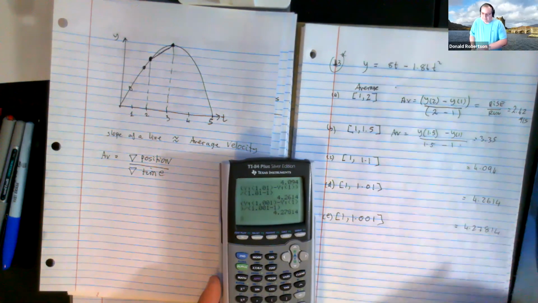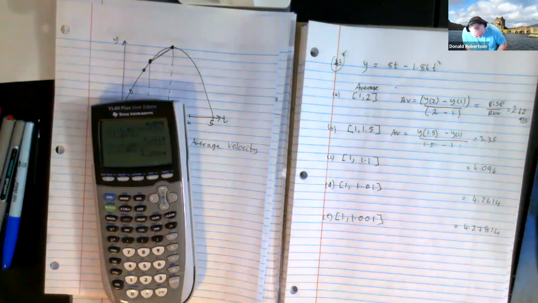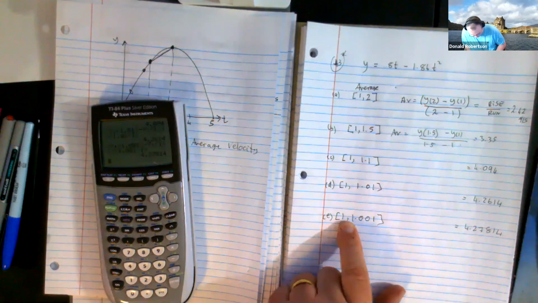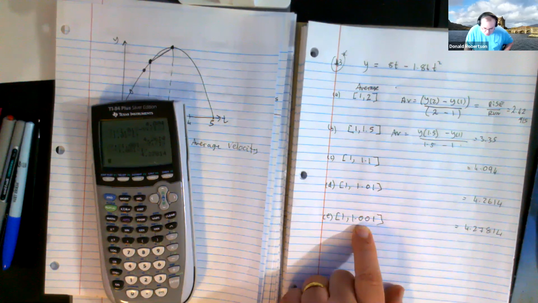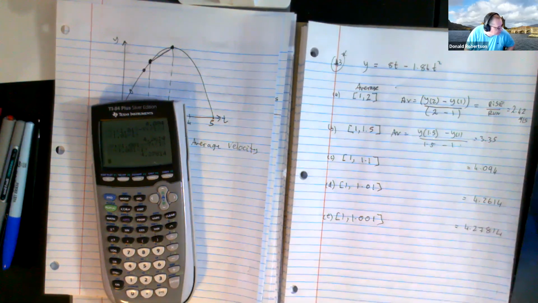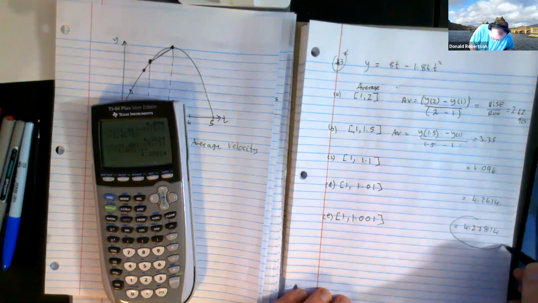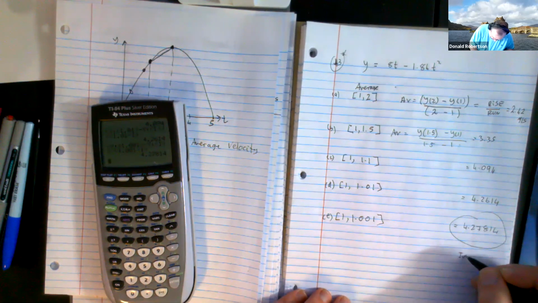Now, what we've got here is the average velocity from 1 to 1.001. Would you agree that that's probably going to be very close to the instantaneous velocity?